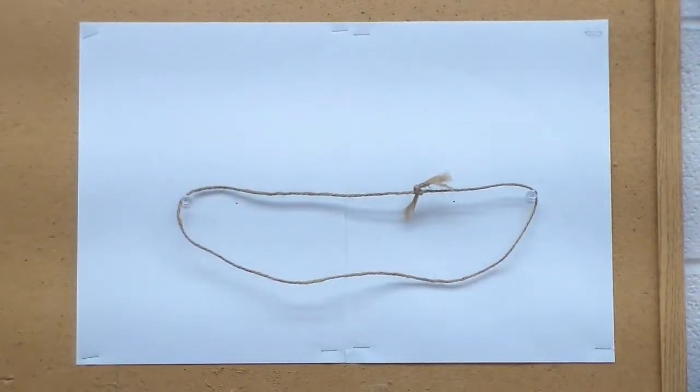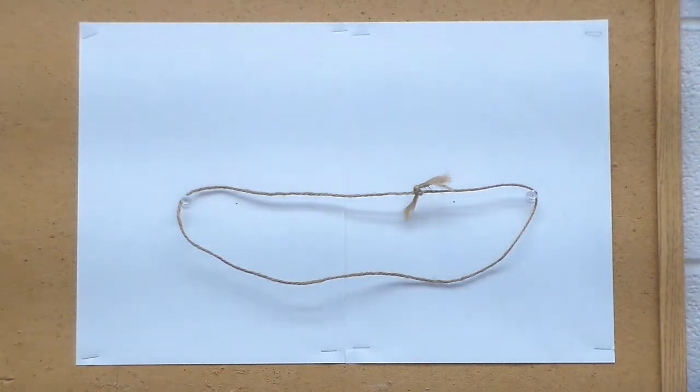So what I'm doing is I'm putting string on these two thumbtacks, and these two points are going to be called the foci. We're going to get into how you calculate all that eventually. But they're really similar to a parabola. There's a lot of similarities between a parabola and an ellipse. In fact, an ellipse is almost like two parabolas that face one another.